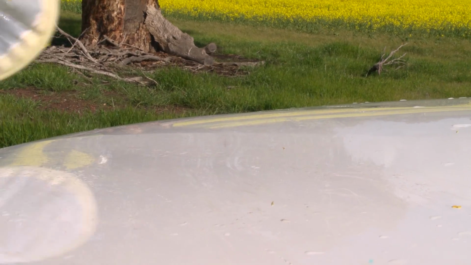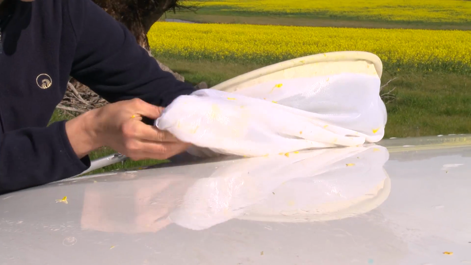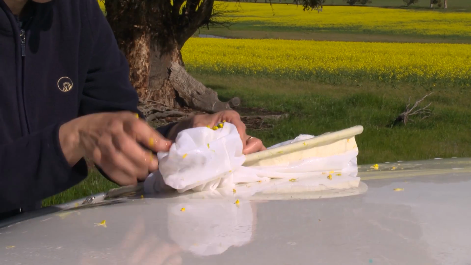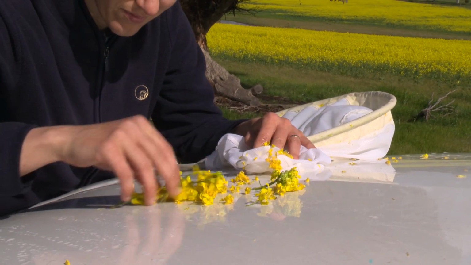A white tray, a white bonnet of a car, a white ice cream container are the best because that way you can identify what the contents in the sweep net is, and you'll also be able to see more readily any flying insects. Once you empty the sweep net out, you can actually see what the stage of the caterpillars are.